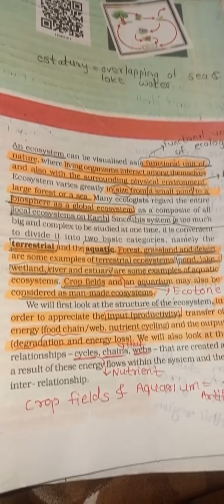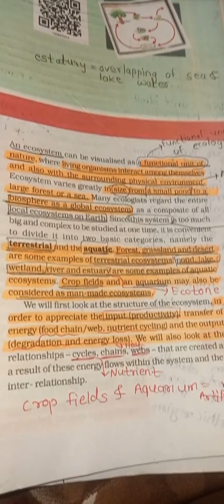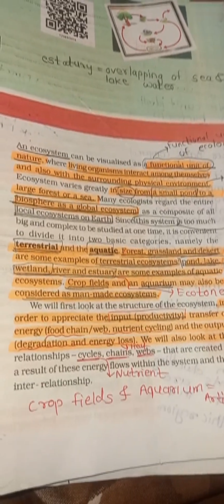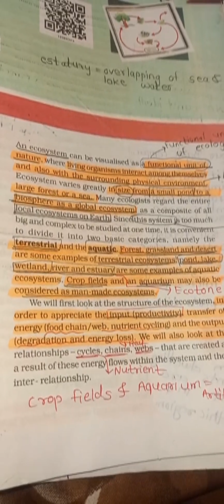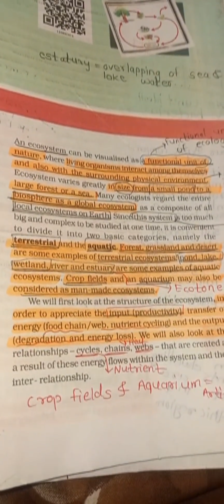Ecosystems vary greatly in size from a small pond to a large forest or a sea. Many ecologists regard the entire biosphere as a global ecosystem, as a composite of all local ecosystems on Earth. Since this system is too big and complex to be studied at one time, it is convenient to divide it into two basic categories, namely the terrestrial and the aquatic.